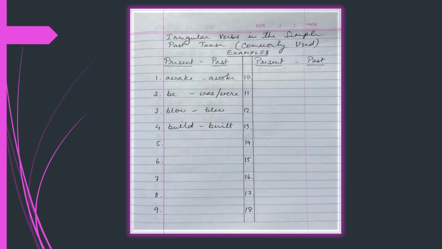Children, you can take out your classwork once again. Take out a fresh new page after you have finished writing the regular verbs, and in the very first line, you can write irregular verbs in the simple past tense, and in the bracket you can write commonly used. Then you can write examples.